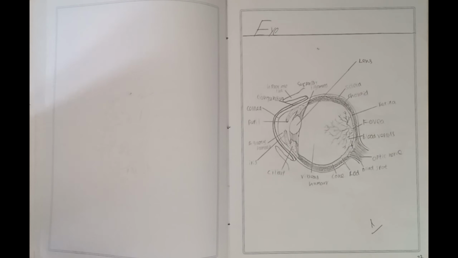The other parts of the eye are the aqueous chamber and the vitreous chamber.